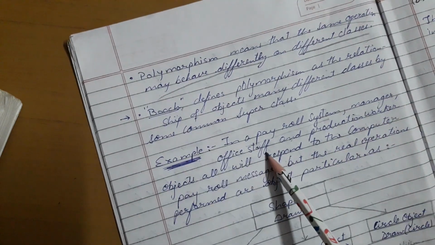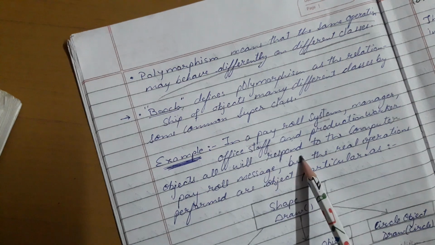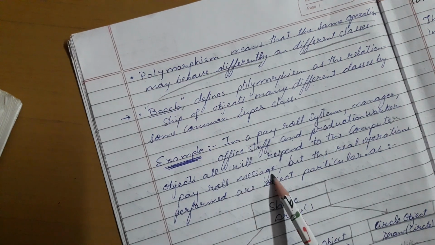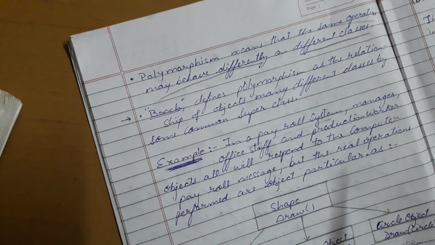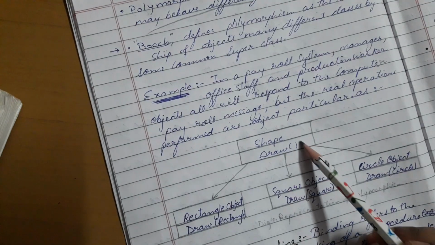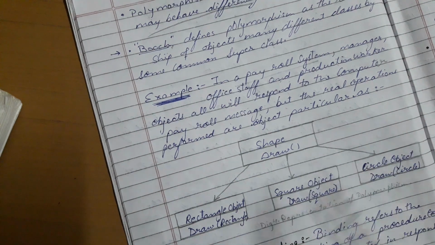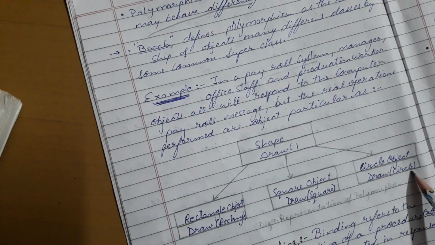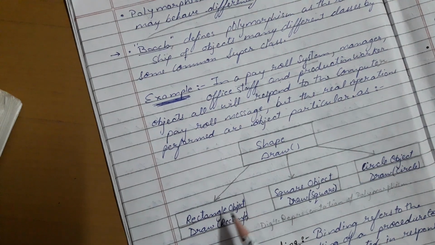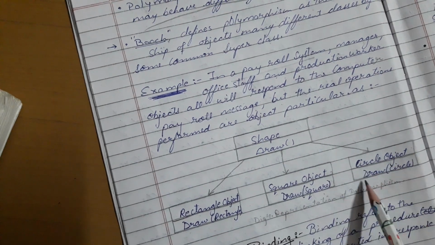manager, office staff and production worker objects will all respond to the compute payroll message, but the real operation performed is particular to each object. We have a shape which has draw, with which we can draw a rectangle, square, circle as objects. So for a rectangle object we draw a rectangle, for a square object we draw a square, for a circle object we draw a circle.